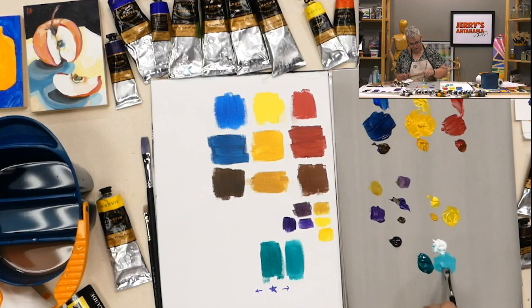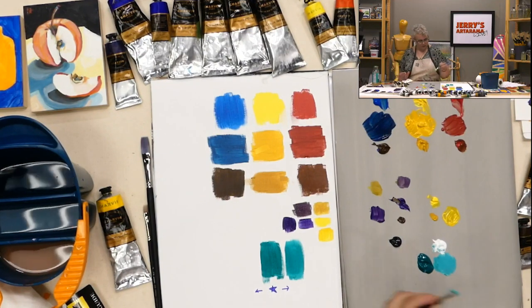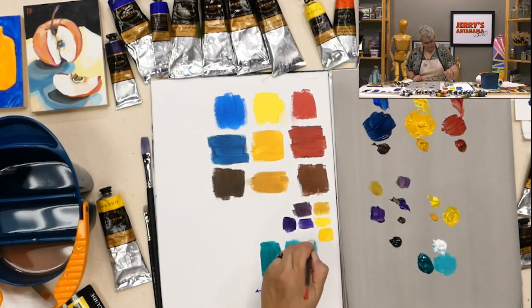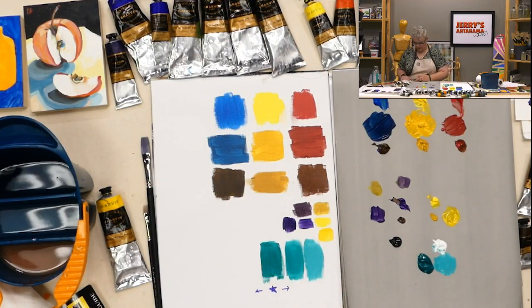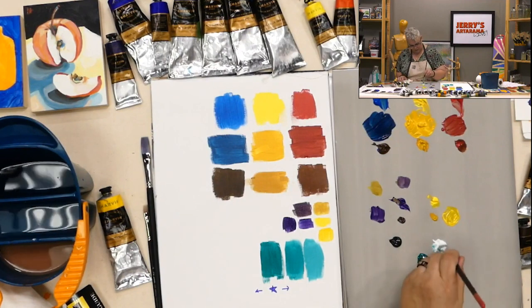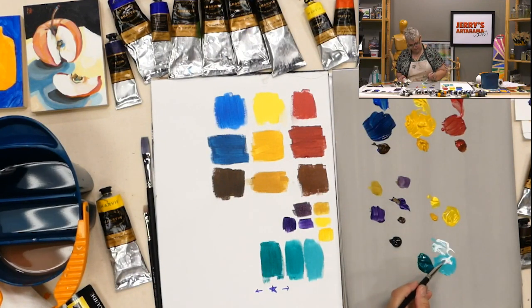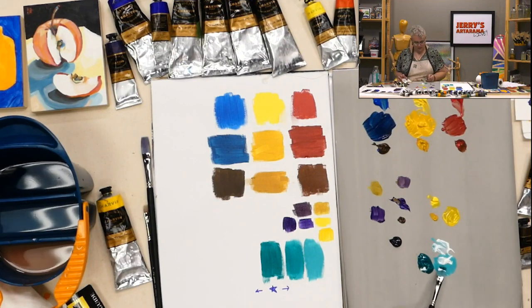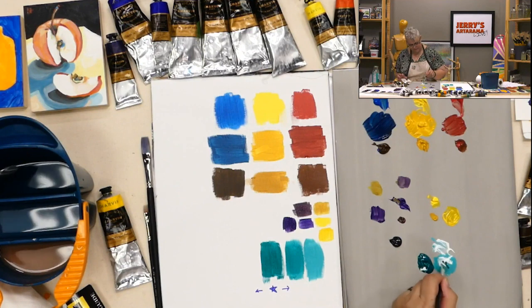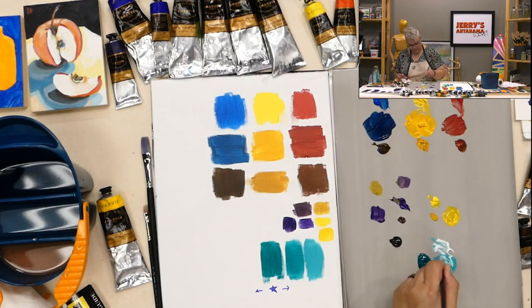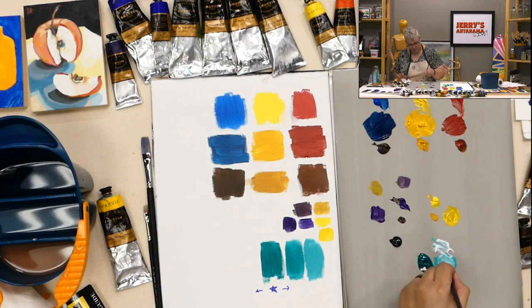Have one brush for each, or a palette knife, and just scoop some out. See, a little bit more white. You have to add a lot more white because that phthalo has so much power to it. Let's add a significant amount of white. Now see how much phthalo I'm adding to this? It still packs a lot of wallop.